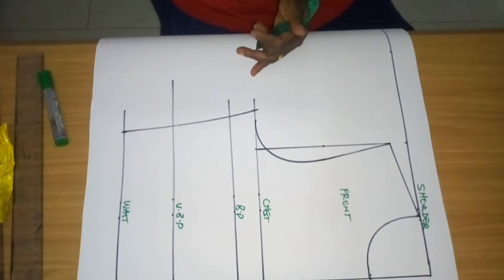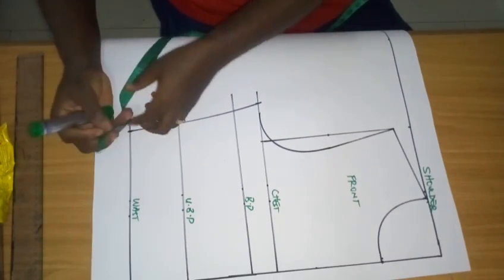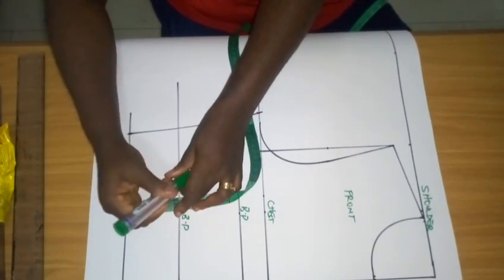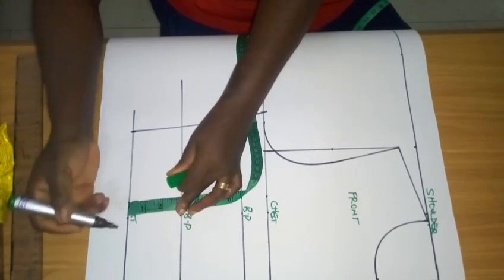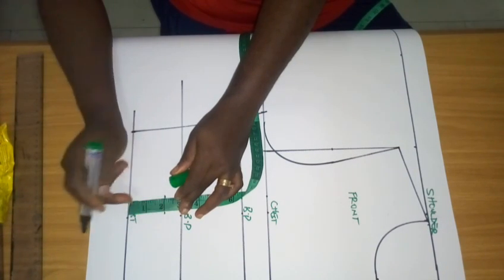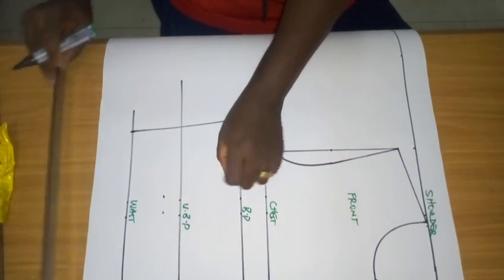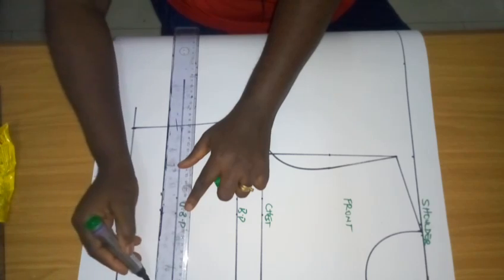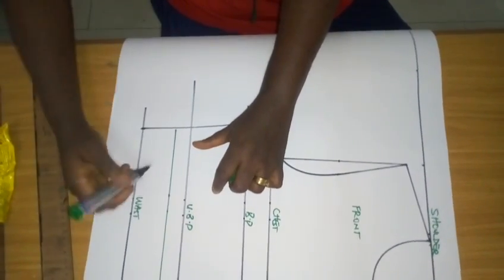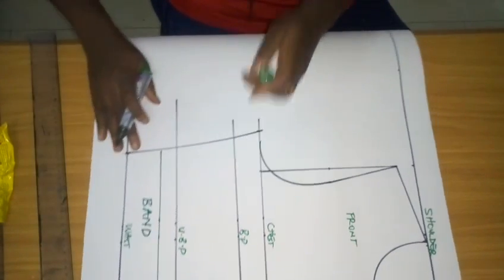So the first thing I want to do now is to create the band on the waist. If you look at it very well, you can see there's a band created on the waist. So this band, I'll come up from the waistline by 2 inches. You can also come up by 1.5 inches. It depends on the size of the band you want to make use of for this kimono. So I've created my band. I named this my band, as you can see.